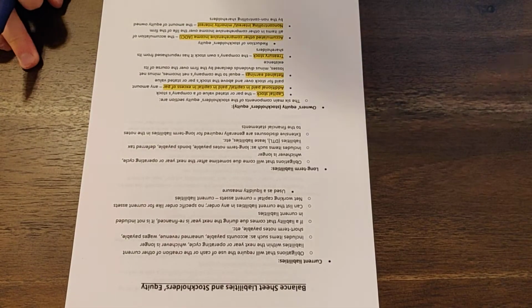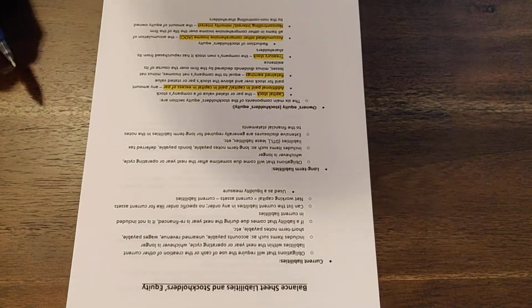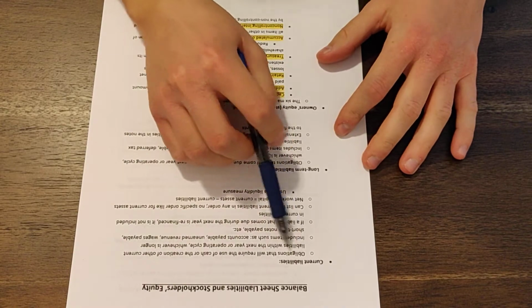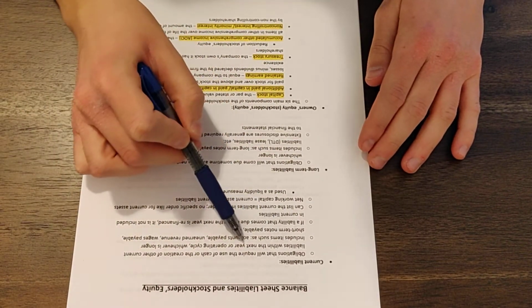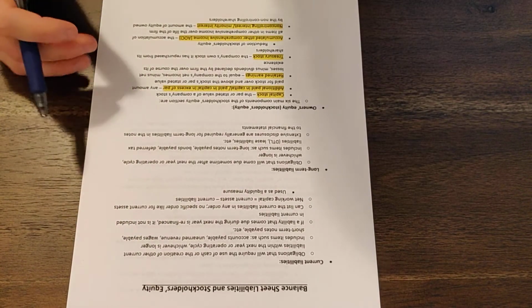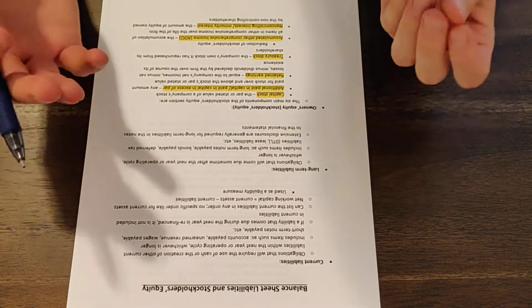Hello everyone. In this video, we're going to be going through the balance sheet liabilities and stockholders' equity. So first, we're going through current liabilities. These are obligations that will require the use of cash or the creation of other current liabilities within the next year or operating cycle, whichever is longer. Just a definition given to us by the FASB, basically what is a current liability.